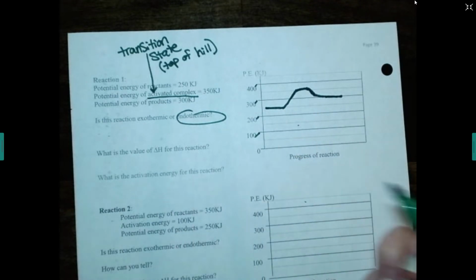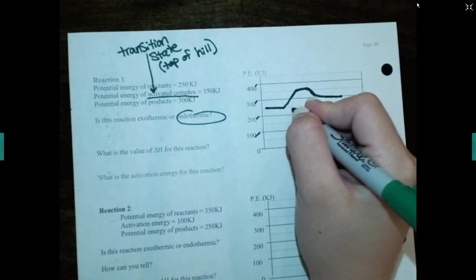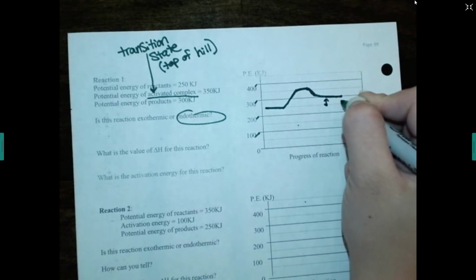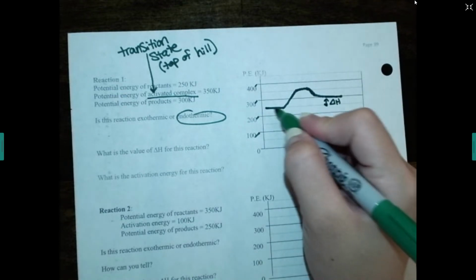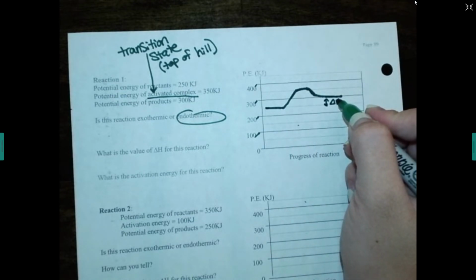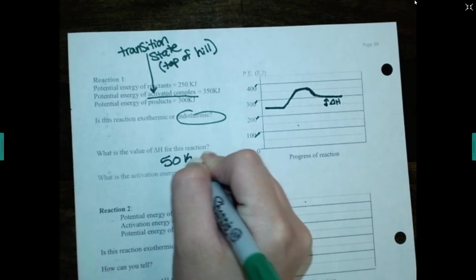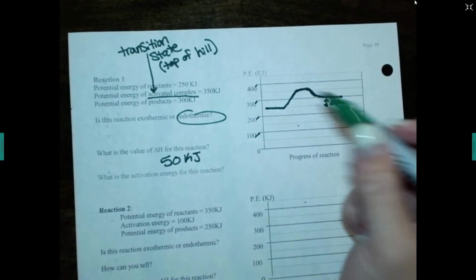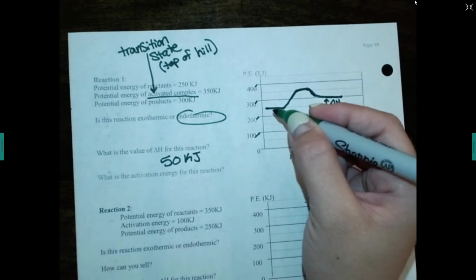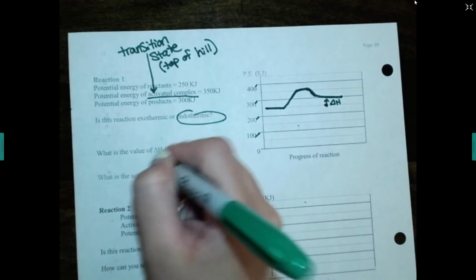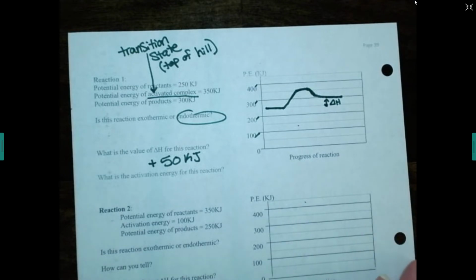What's the value of delta H? Okay, so delta H is your difference between your reactants and products. So it's the difference between the bottom, where you started, and where you ended, basically. So this right here is delta H. So if I started at 250, I ended at 300, that is 50 kilojoules. Now for delta H, you want to keep in mind, is this negative or positive? If it's endothermic, it's positive, because we gained 50 overall, so that's a positive 50 kilojoules.